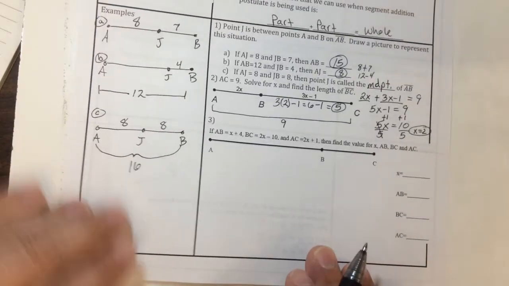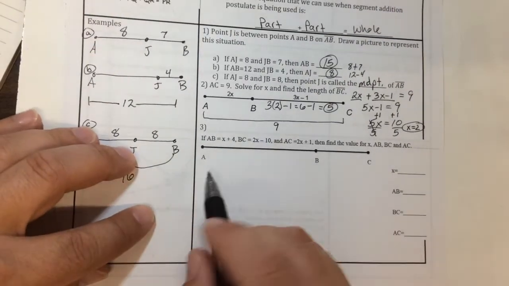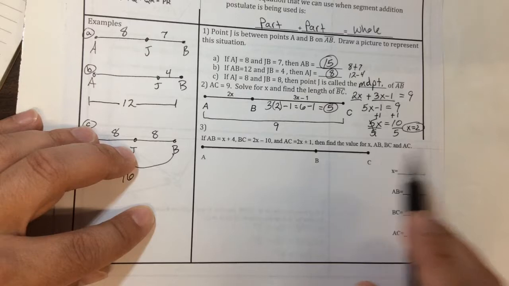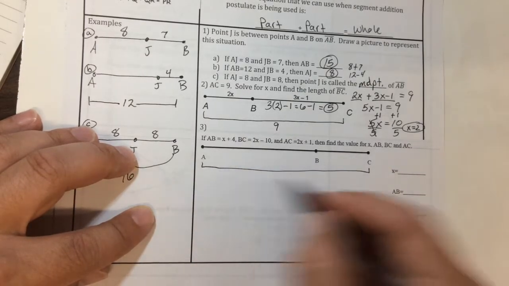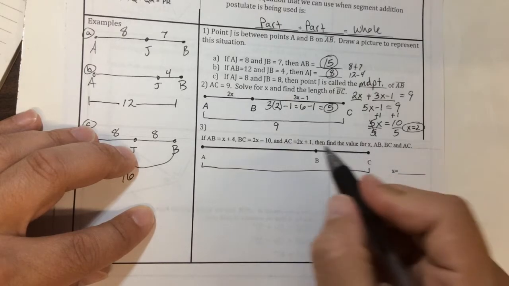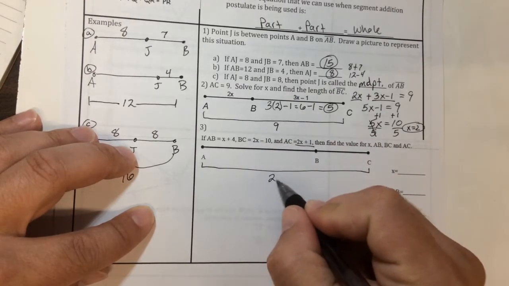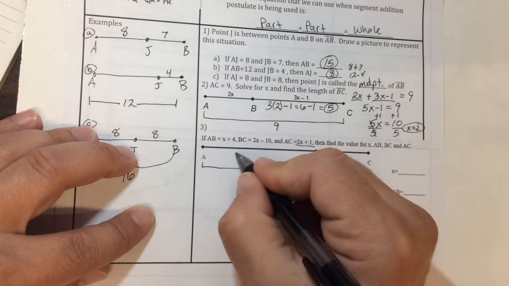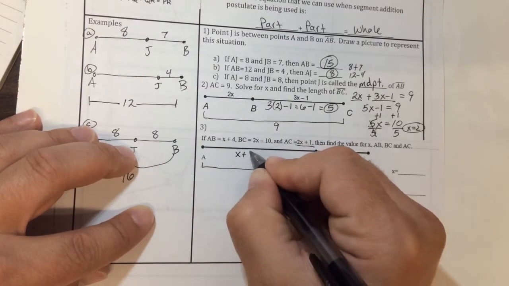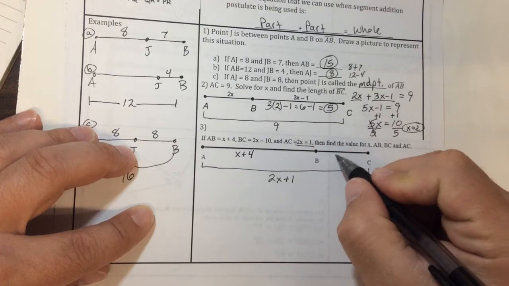And that leads us to our third example. Same kind of idea here, only instead of giving you a number for this length, we're given another expression. So you'll notice that when I'm given the diagram, I start by filling in the pieces that I know.